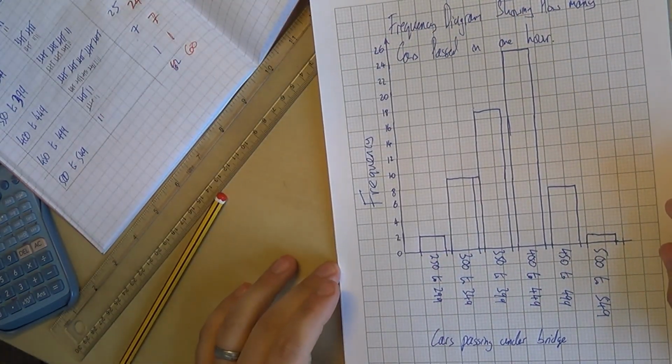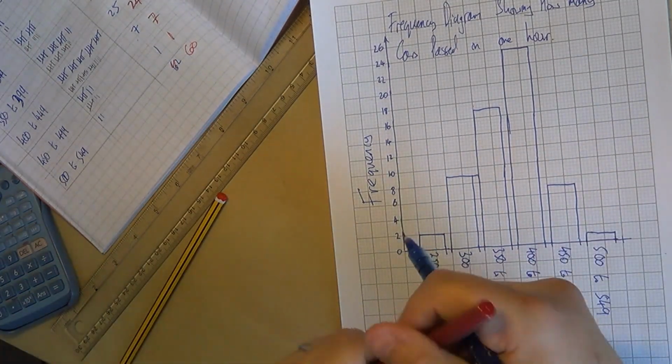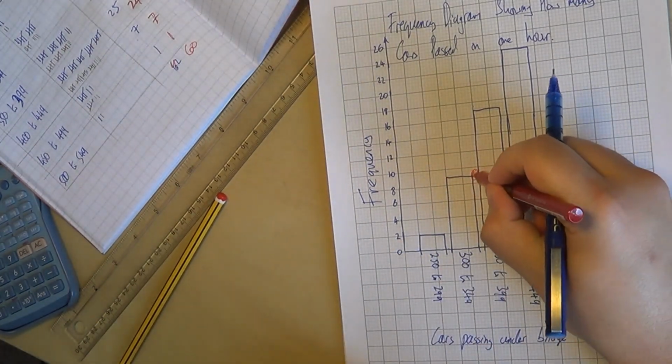So this chart here has got a glaring error on, which we'll just pretend didn't happen.